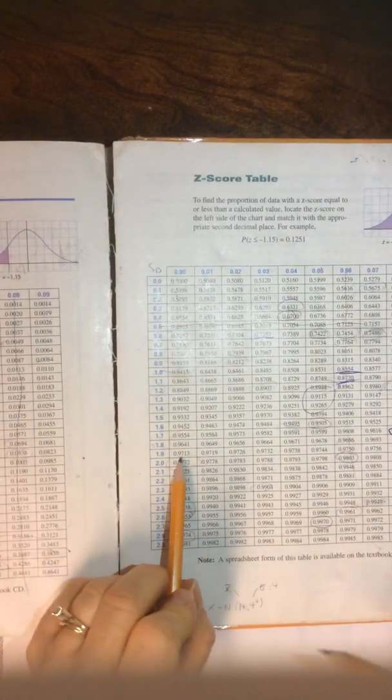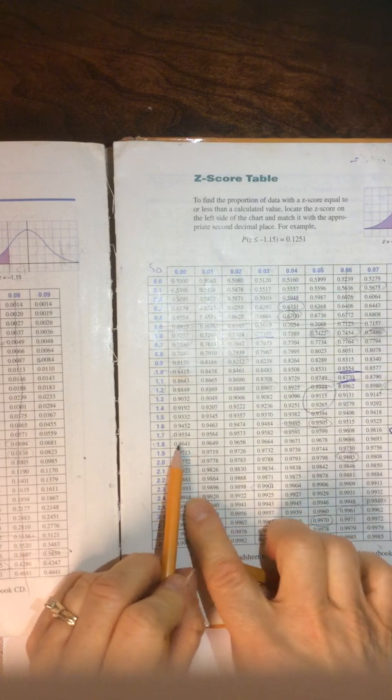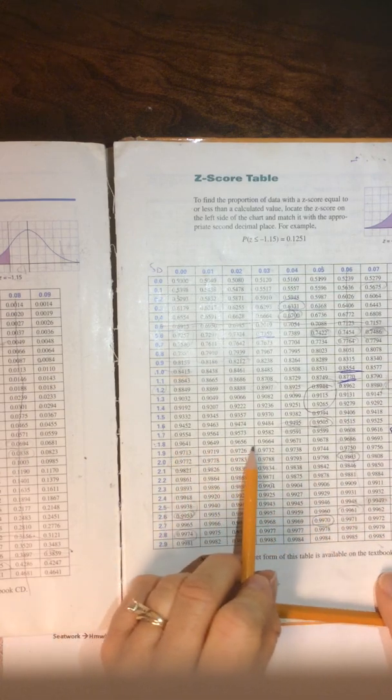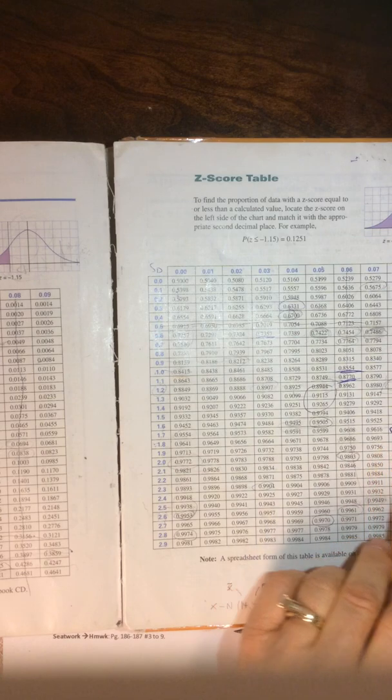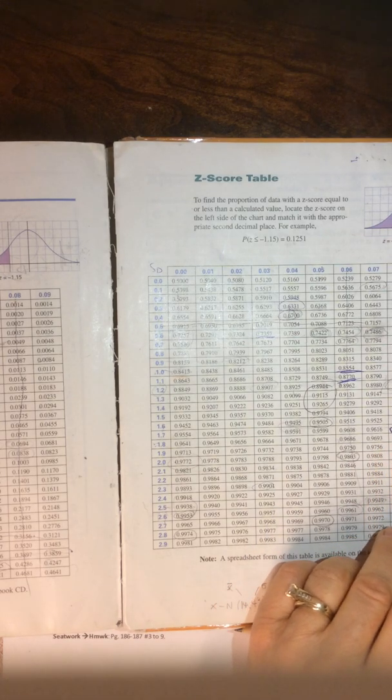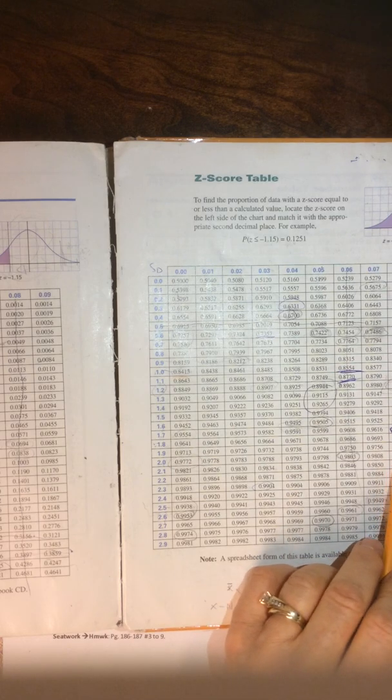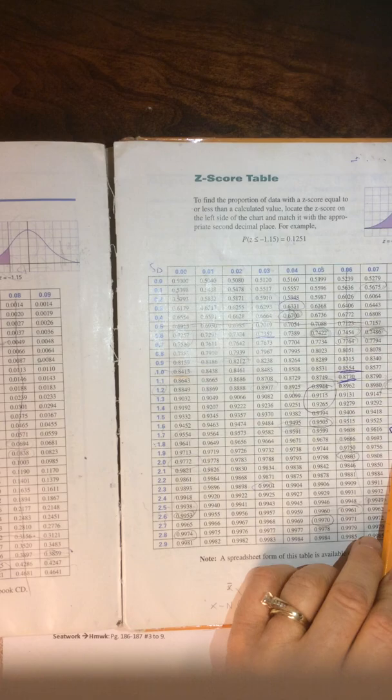Okay, so 0.97 is the one you see here. You're going to try to find 0.97. Okay, so 0.97, 0.96, 0.9699 or 0.97. So you have to decide which of these two are closer to 0.97.